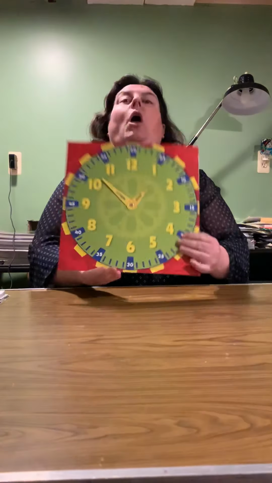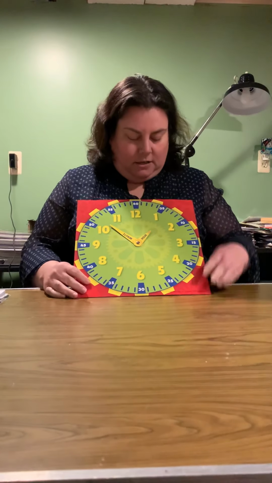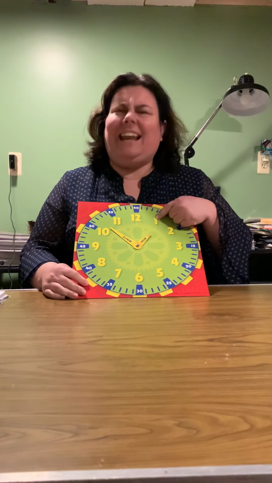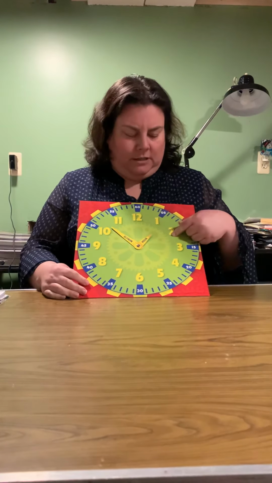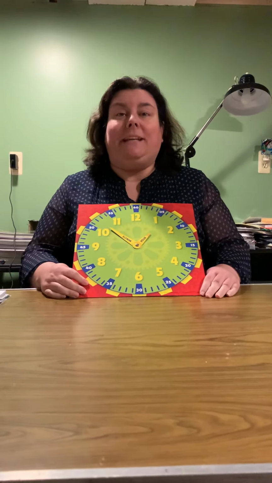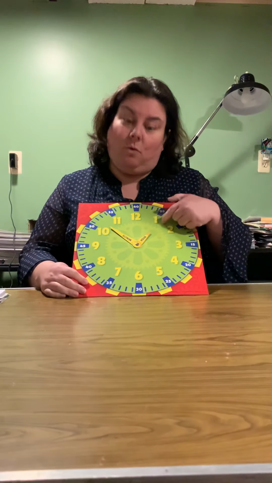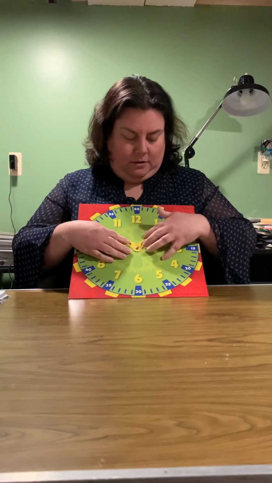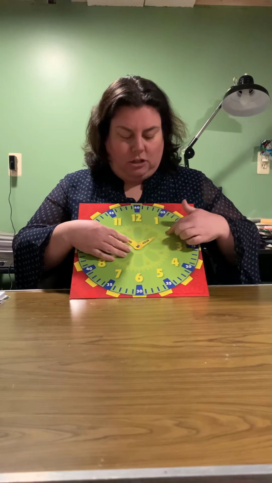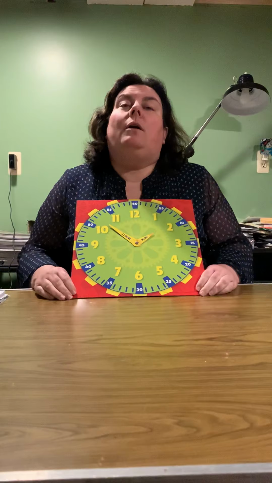There we go. Okay. So now, where is my hour hand? My hour hand is not right at the 1. It's not right at the 2. What does that mean? Well, it means it's somewhere between 1 and 2. It's closer to the 2 than it is to the 1.